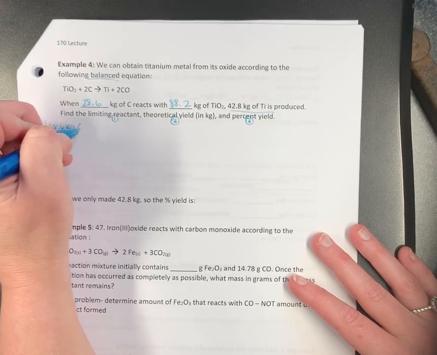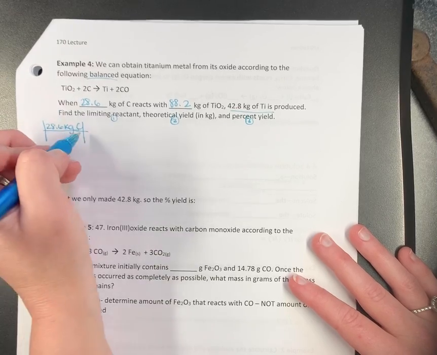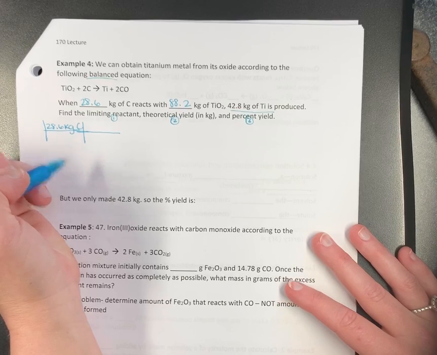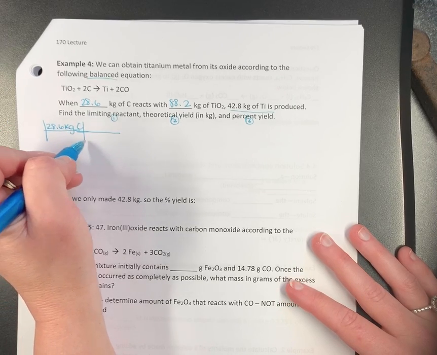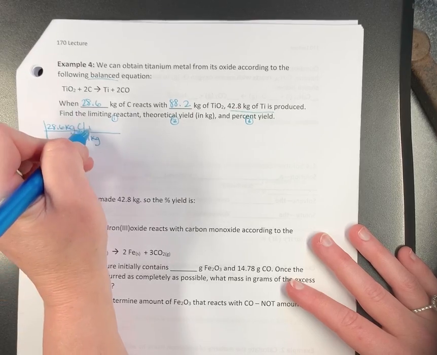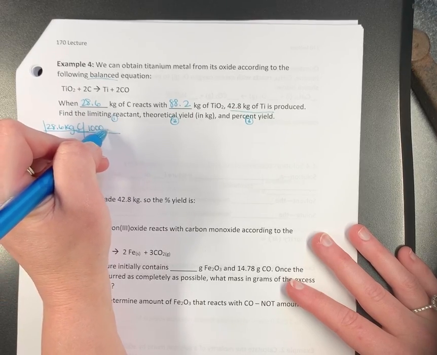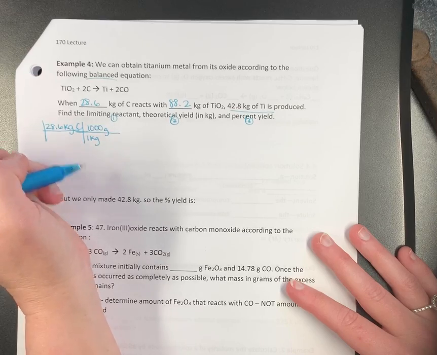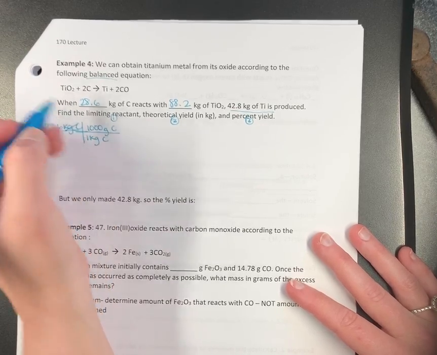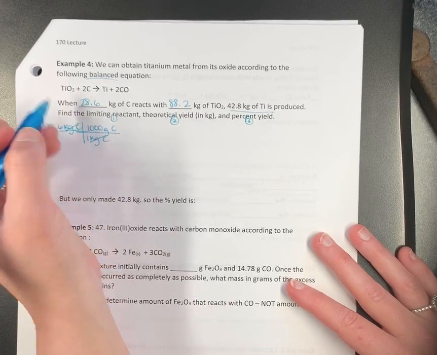28.6 kilograms of carbon. Can we go to moles from here? No, because we need to be in grams. So we got to be able to get to grams. And here we'll put carbon on all of these so we still keep track of what our substance is.